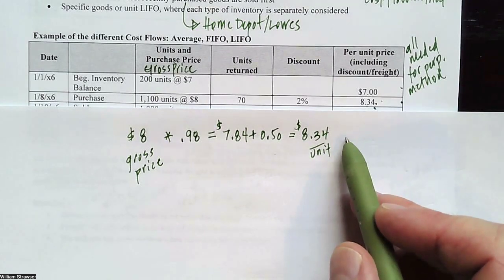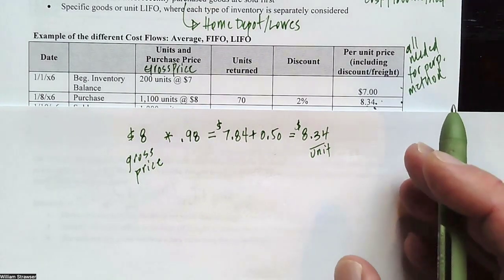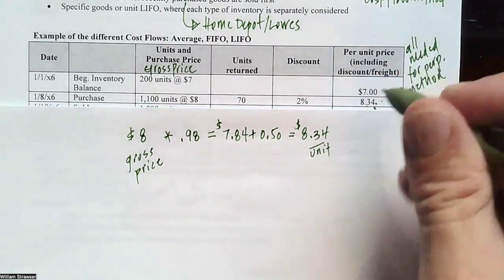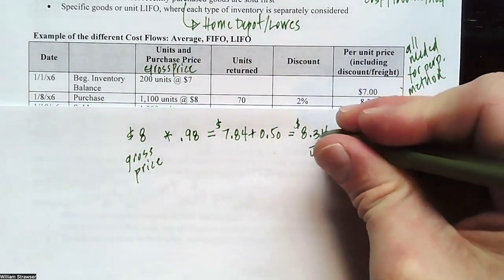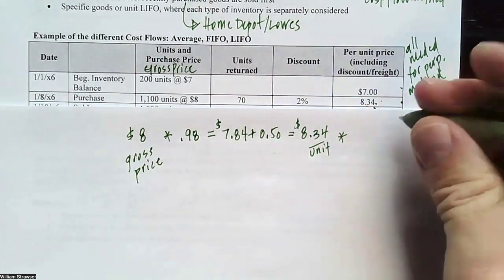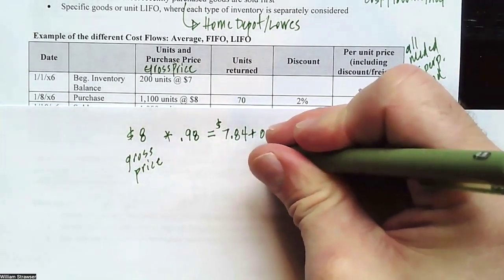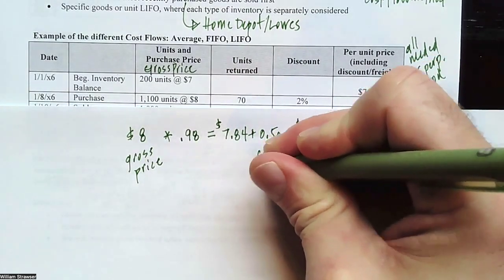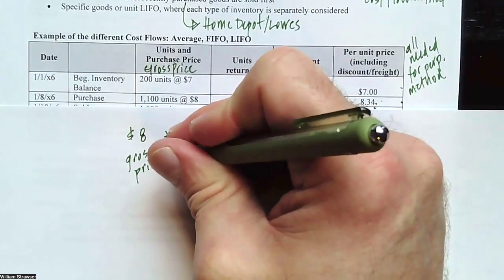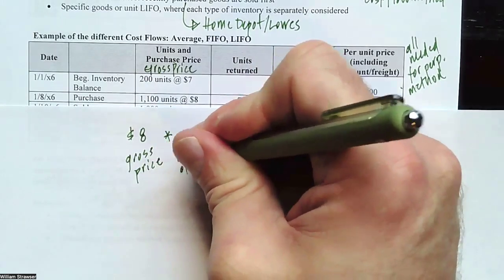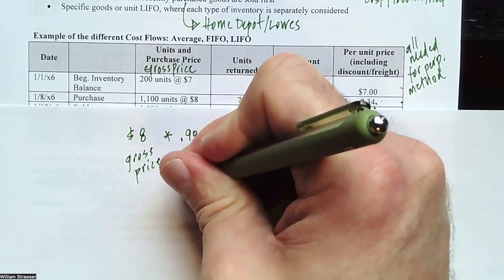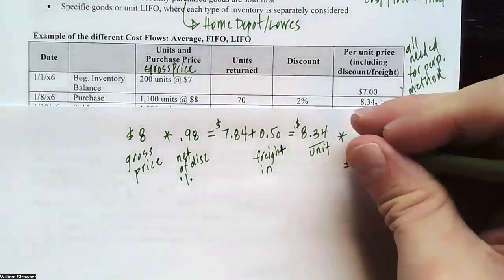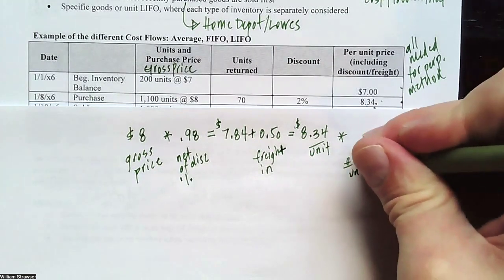If we wanted to get a calculation of the total dollar value of inventory that was purchased under this one purchase, we would take this amount and multiply it by the number of units kept. Oops, I forgot to identify the freight here, just so you know what you're multiplying. Net of discount percent is the 98. This that I'm about to multiply is the number of units kept.